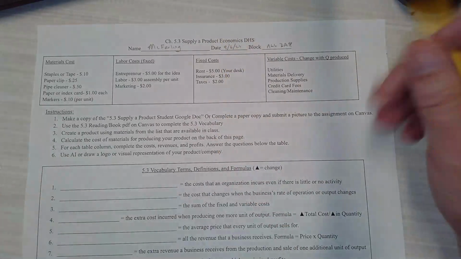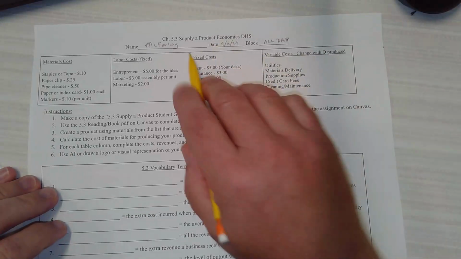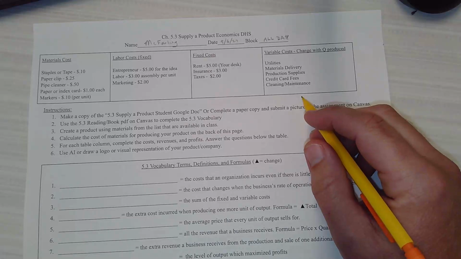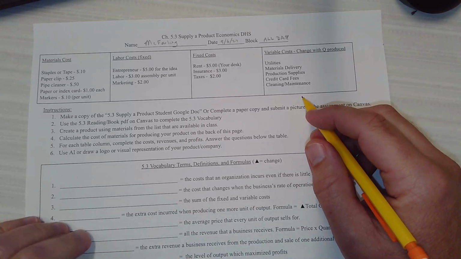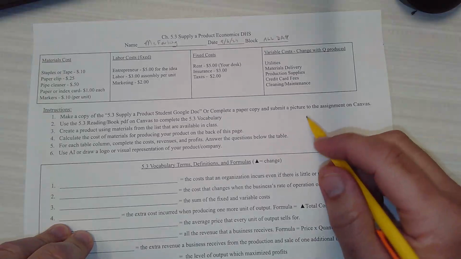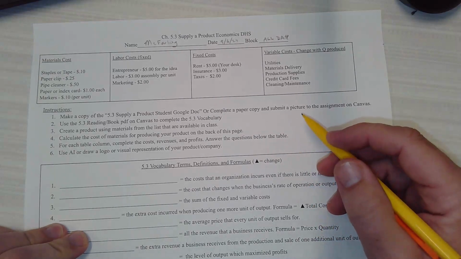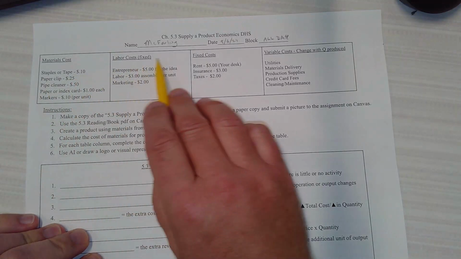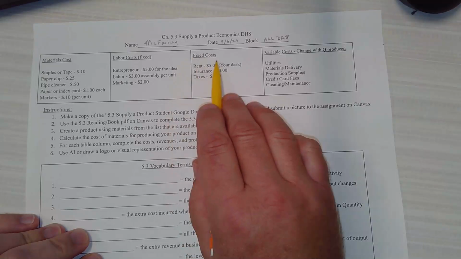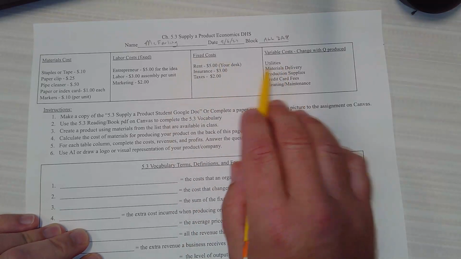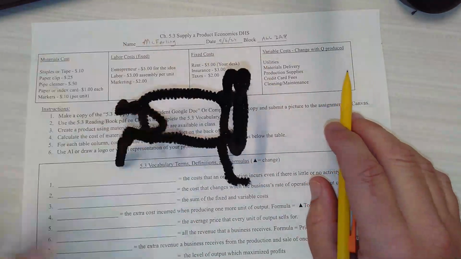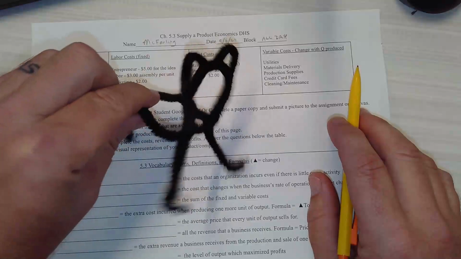All right, so this is the 5.3 create a product lesson on how we find marginal cost, marginal revenue, break-even point, and profit maximizing quantity. So you're going to be given some materials, labor, fixed cost, variable cost, and your job is to add these up after you build an item. Like, say for example, you build a toy cat.